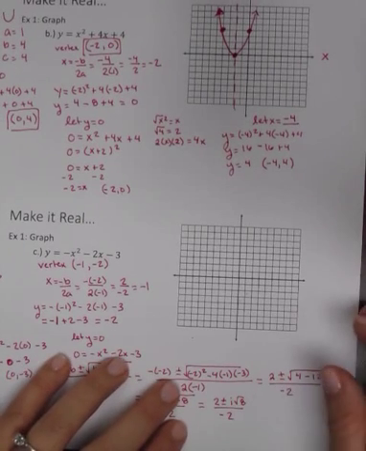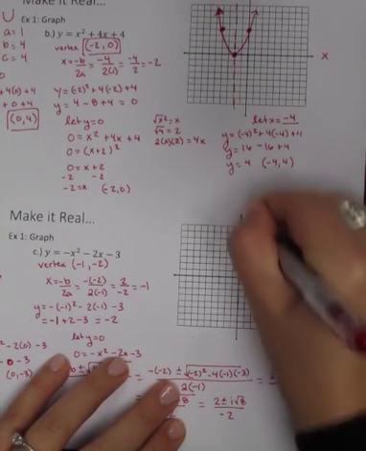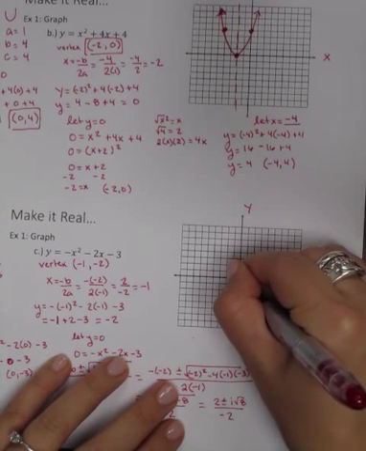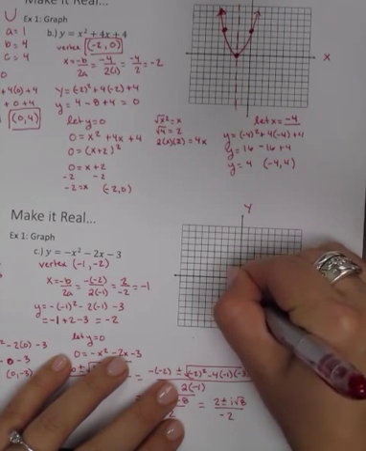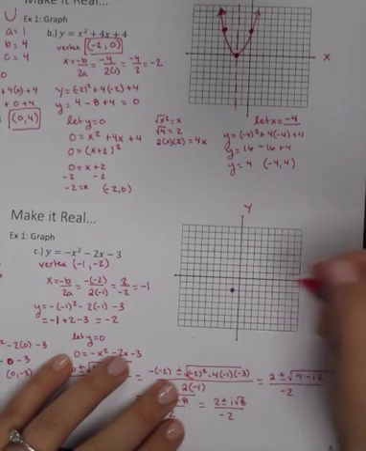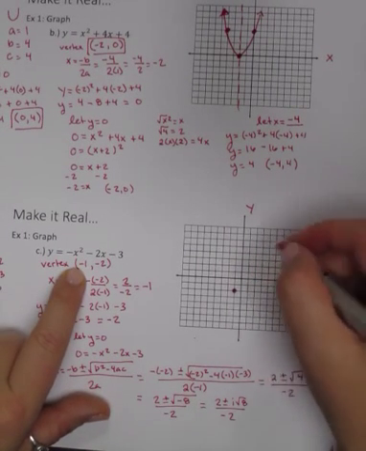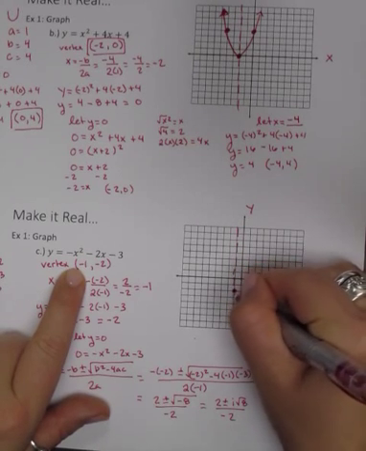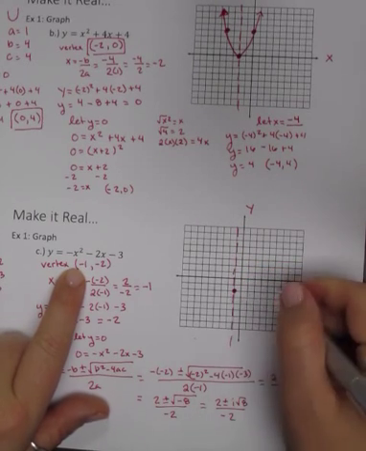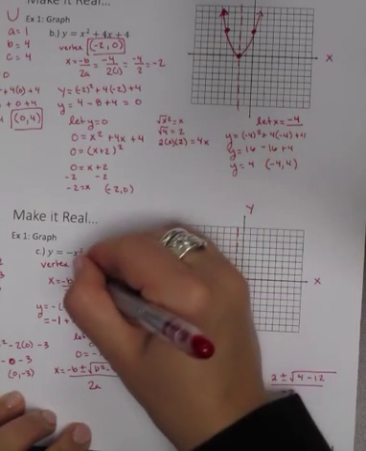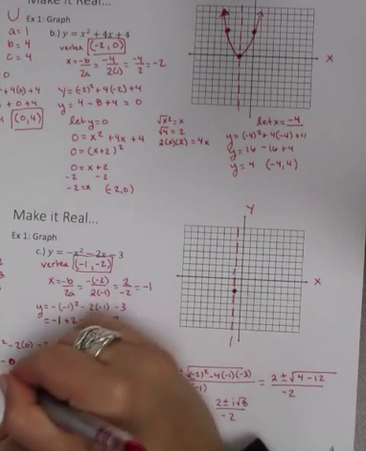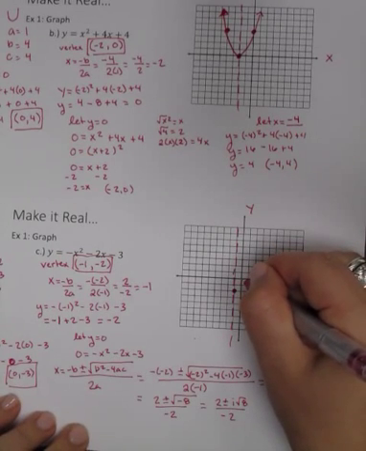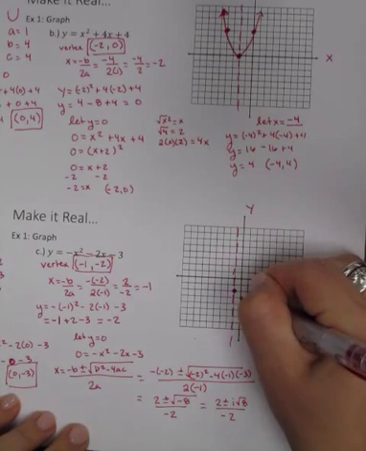Okay, so let's graph what we know. Here's my x, here's my y. I start at my origin and I go to the left, and then I go down 2. And this is going to be my vertex point of negative 1, negative 2. I'm going to draw my vertical line through that. Okay, the next point that I have, so I'm going to box this, the next point that I have is 0, negative 3. So I start at my origin and I go down 1, 2, 3.